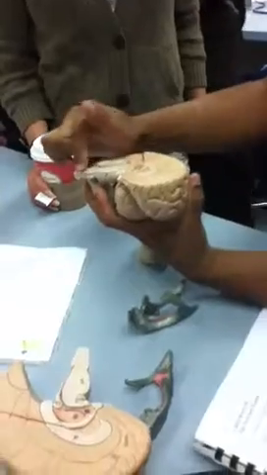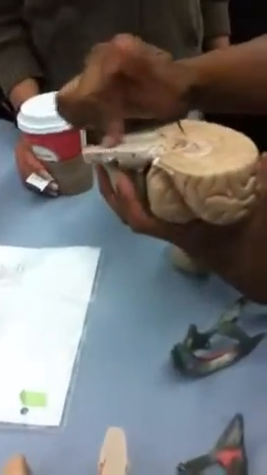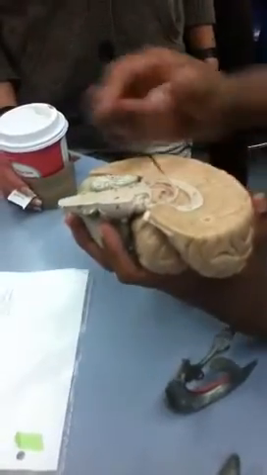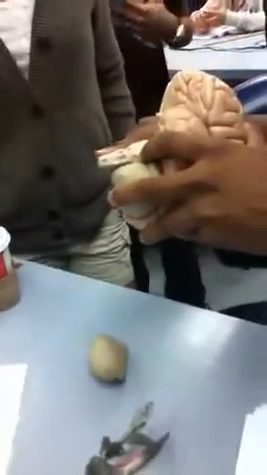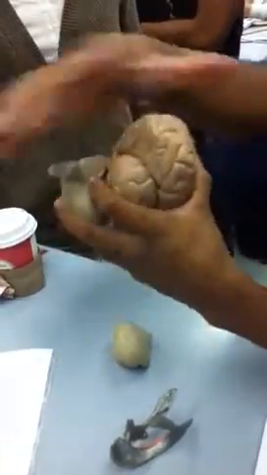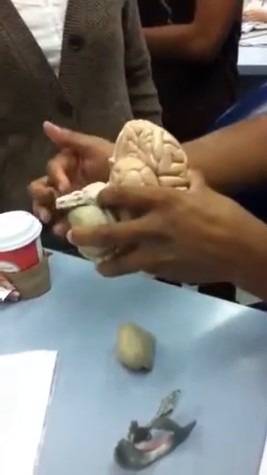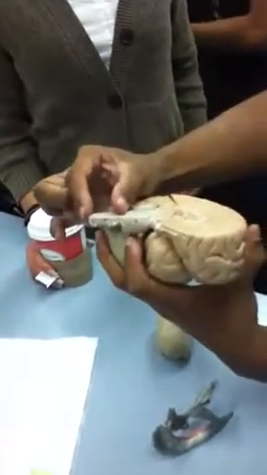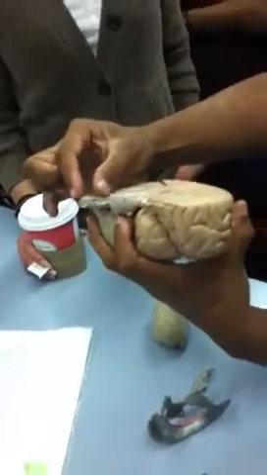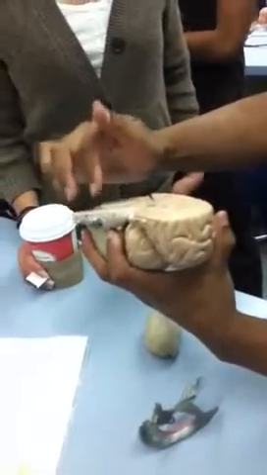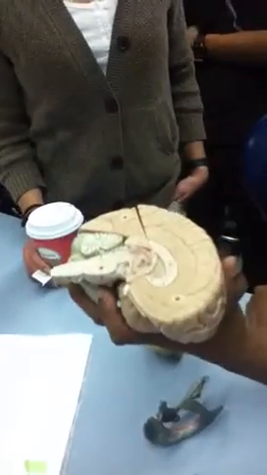And the structure here now is the medulla oblongata. And this medulla oblongata is just going to lead right into the spinal cord. So that's where this brain model is stopping, right here at the medulla oblongata. It's the whole surface, all of this area here. So the only structure in the myelencephalon is the medulla oblongata.